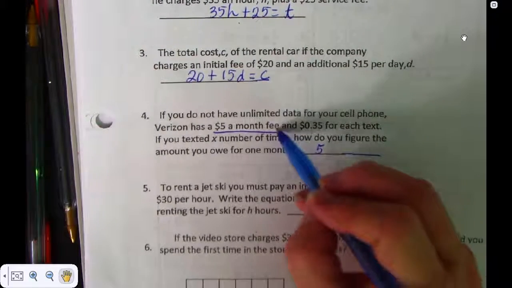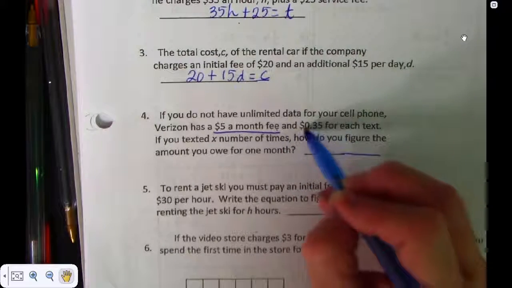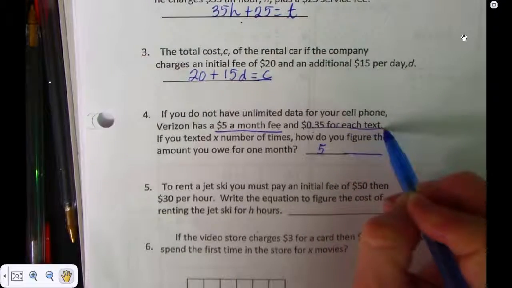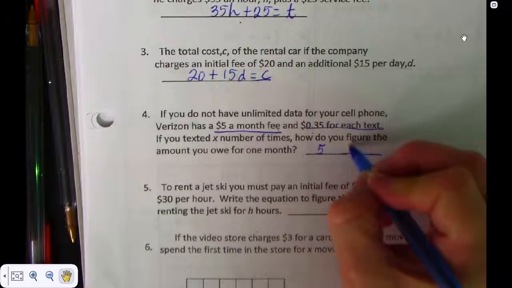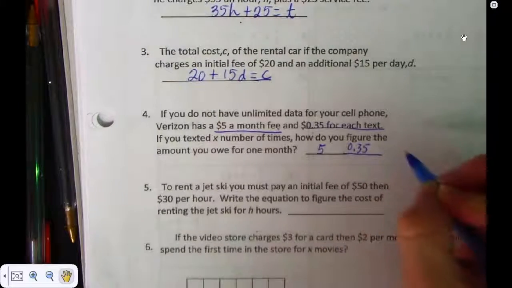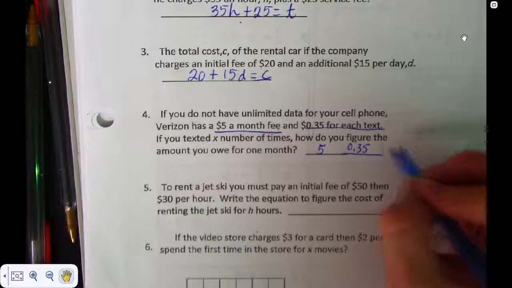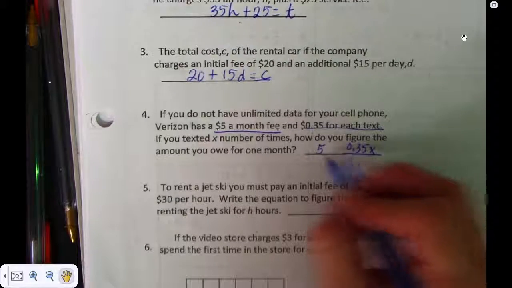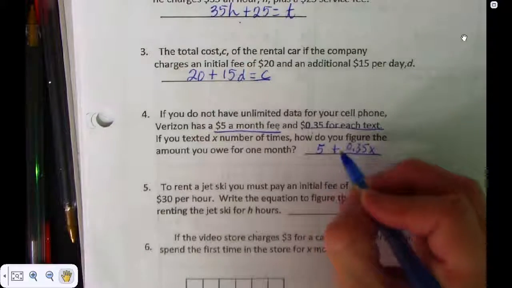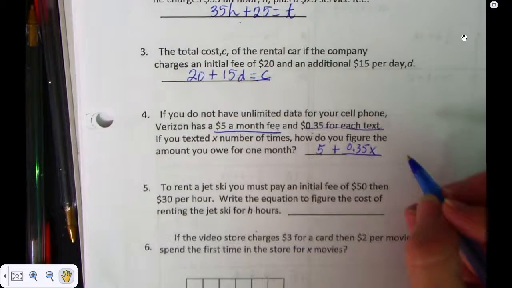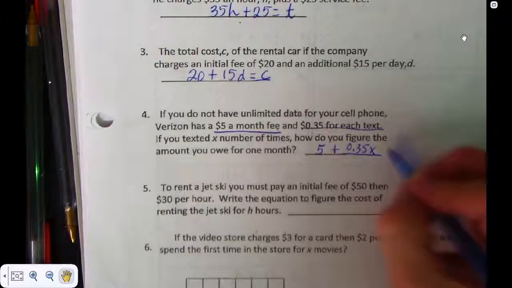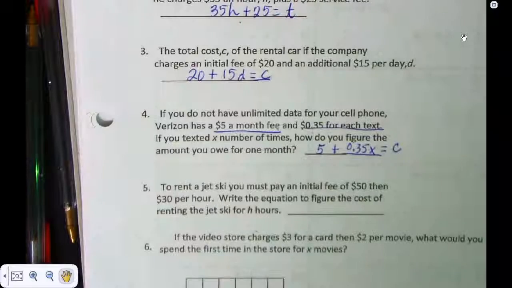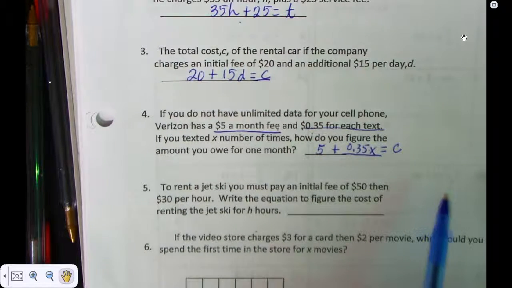$5 fee. And then what are they going to charge you for the text? 35 cents. So 0.35 times X. Good. What are we going to do to this $5 and the charge for the text? Well, I was asking him, but thank you. Oh, that's okay. So 5 plus that, and that would give you the total cost, your charge. Does that make sense? Does everybody see that?